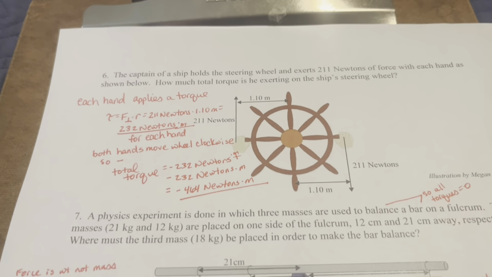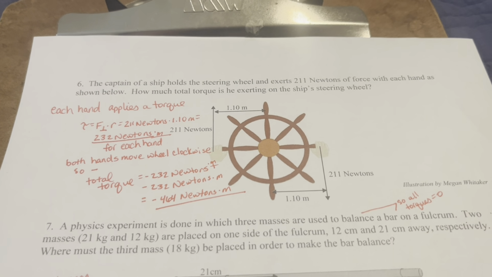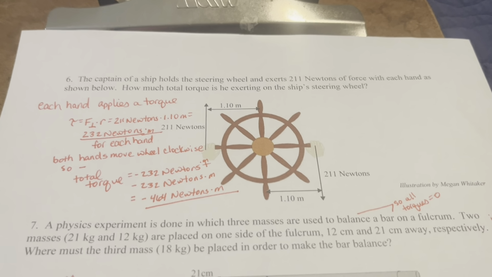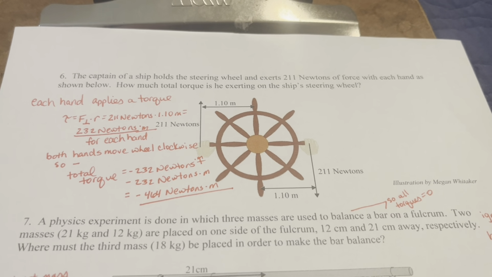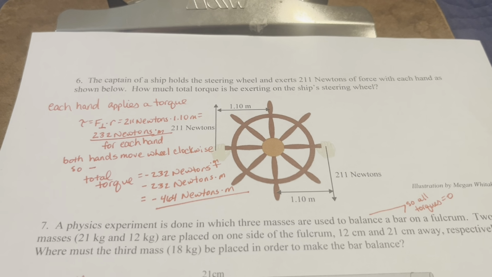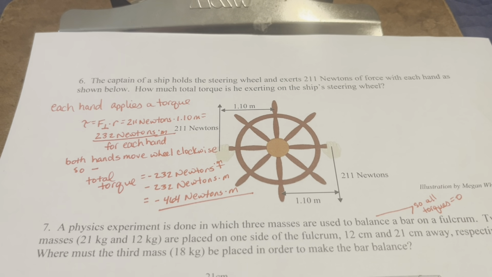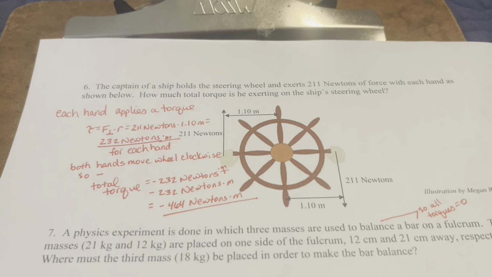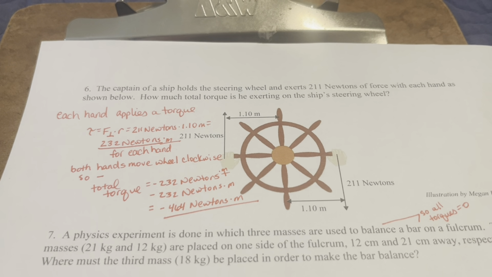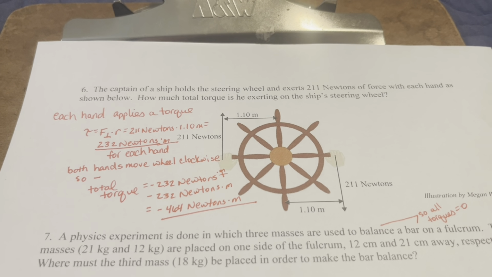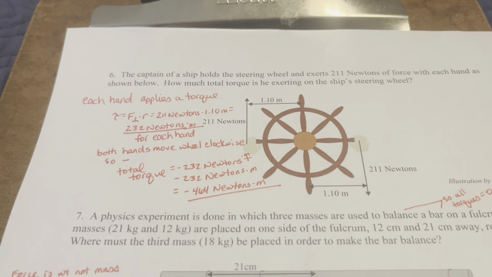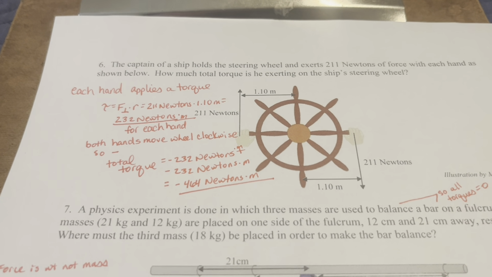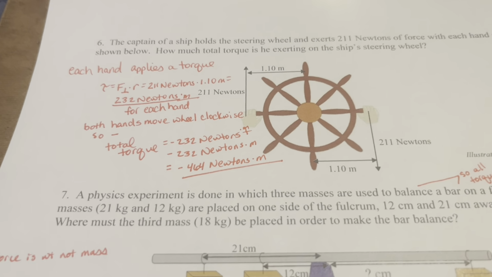All right, number 6. The captain of a ship holds the steering wheel and exerts 211 newtons of force with each hand as shown below. How much total torque is he exerting on the ship's steering wheel? Okay, so the problem asks for the total torque, and each hand is going to apply a torque. So what we need to do is add up the torques that each hand causes, right? That's applied by each hand.